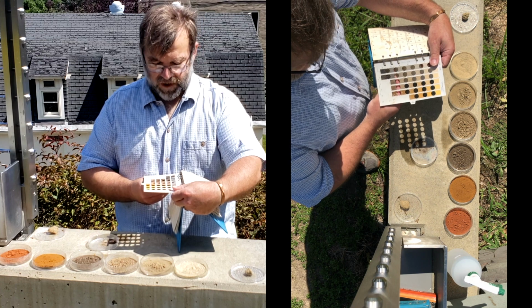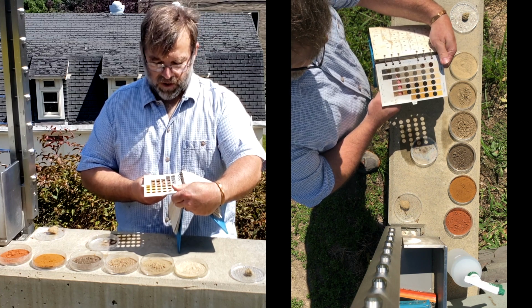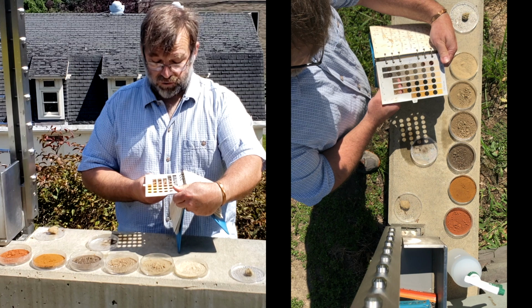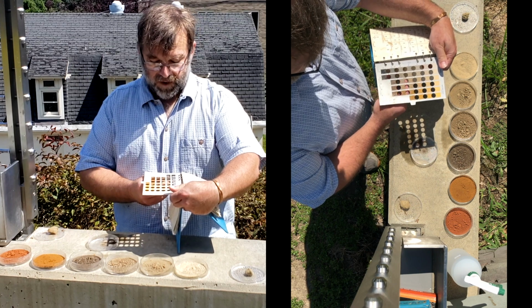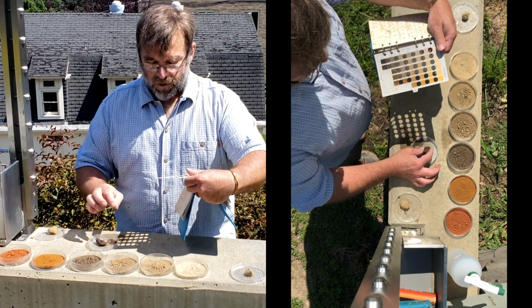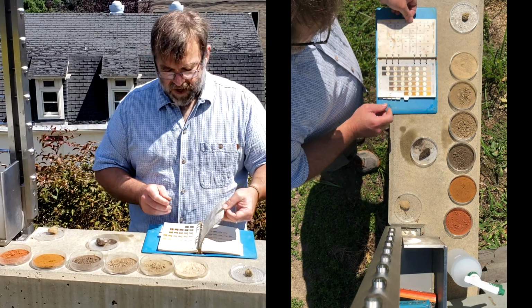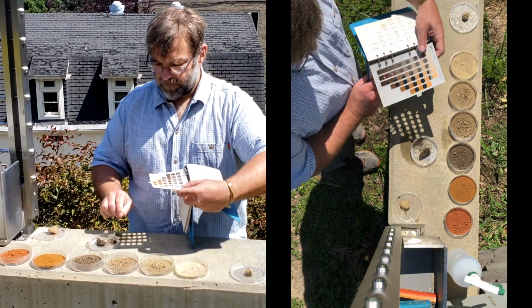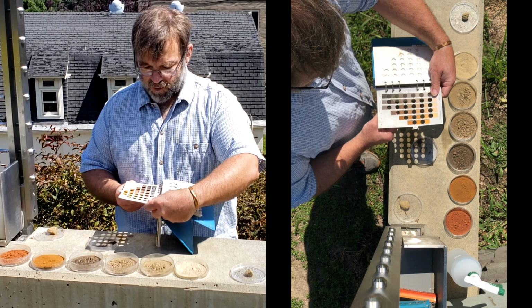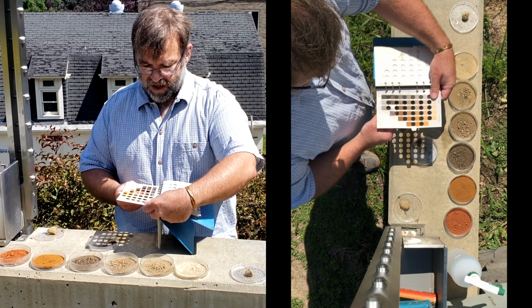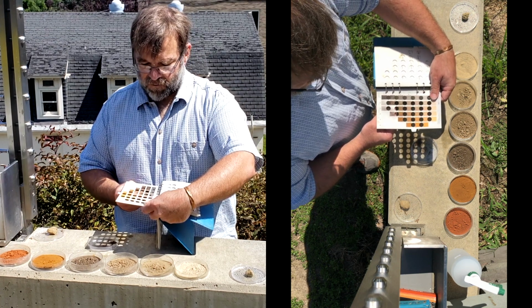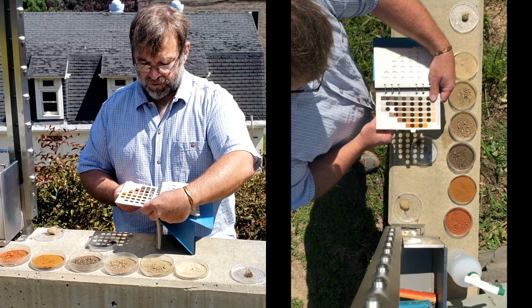It's probably an enrichment of organic matter. So maybe on this one it would be a 10YR 2/2, maybe a 2/1. Though we also might check one page over just in case. In that case, it looks a little bit browner here, I think. I'd actually go with this one, a 7.5YR 2.5/2.